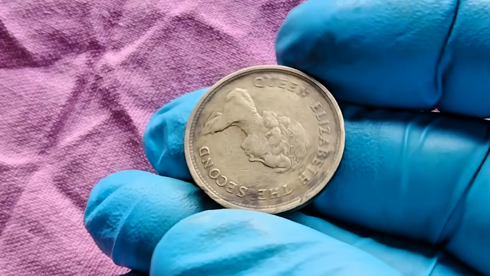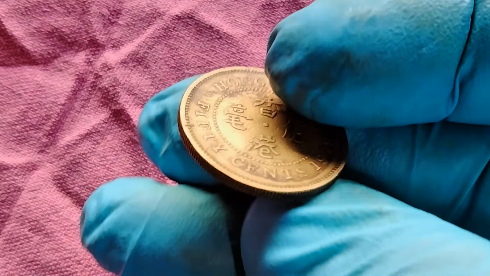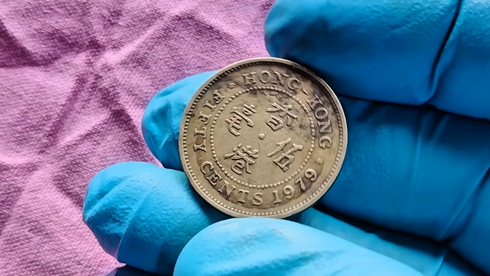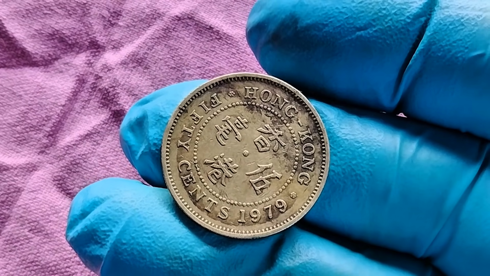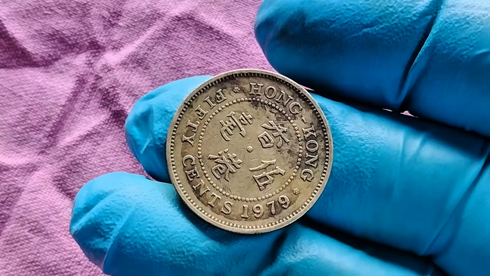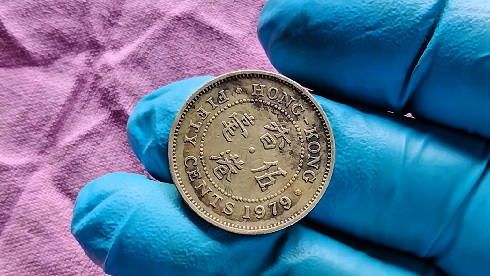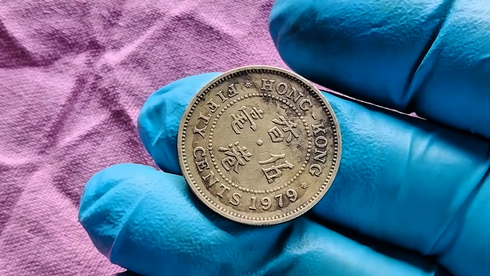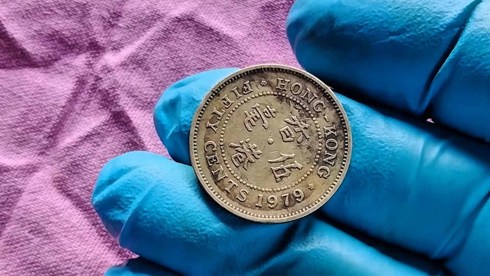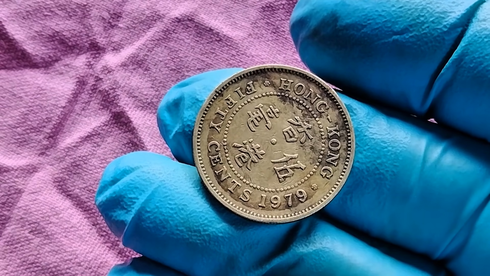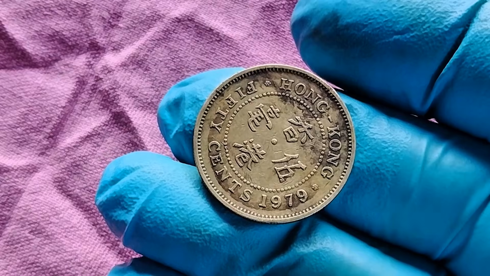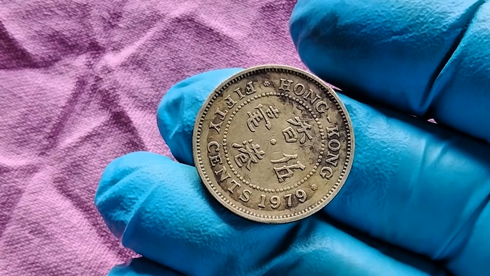On the obverse side of the 1979 Hong Kong 50 cents coin, you will see a detailed portrait of Queen Elizabeth II facing right. Around the portrait appears the inscription, Queen Elizabeth II, identifying the monarch. This portrait style was commonly used on Hong Kong coins during the 1970s and was designed to show the Queen in a dignified and formal appearance.